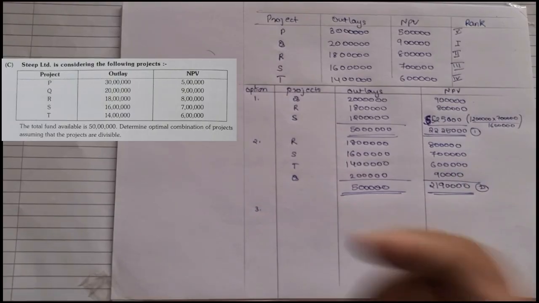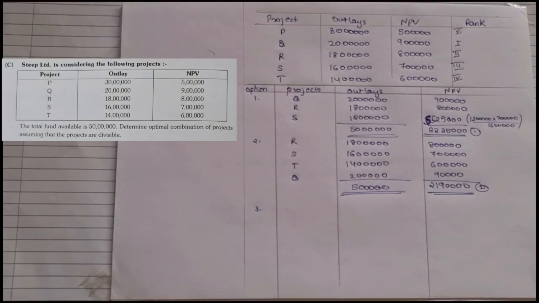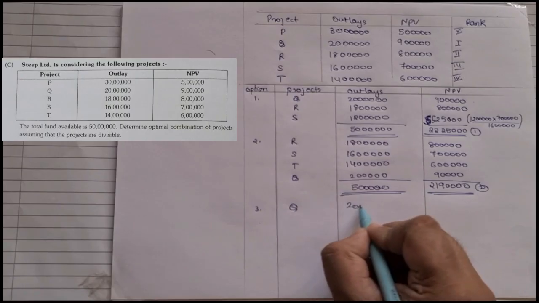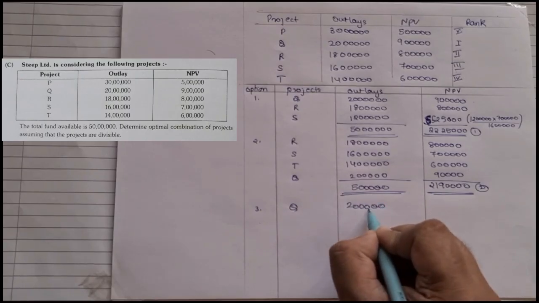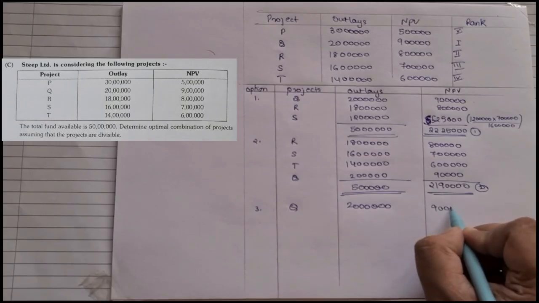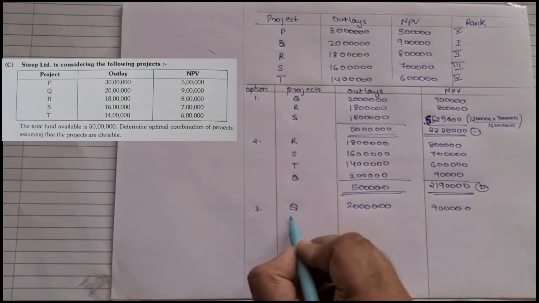Let's try one more option. Now, if I use Q, which is 20 lakhs, giving me 9 lakhs, what if I use R?